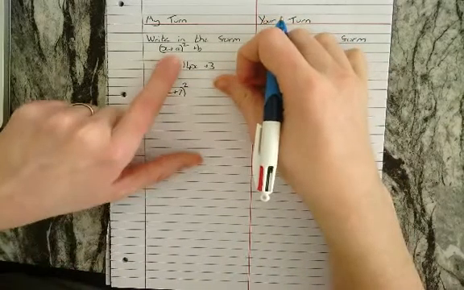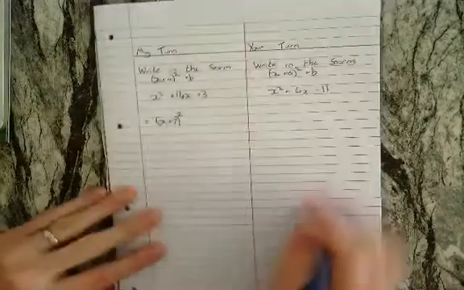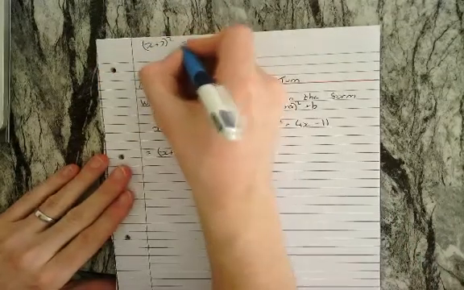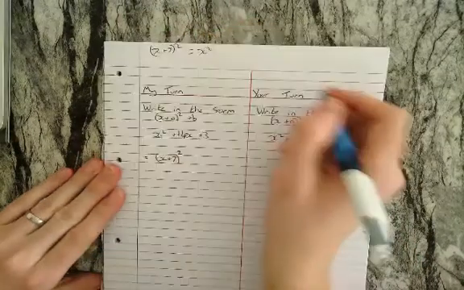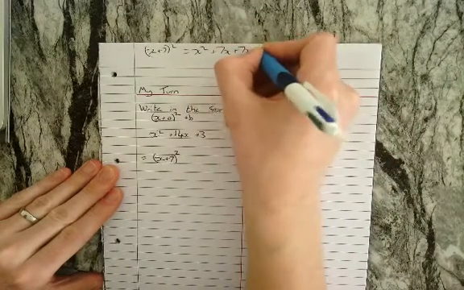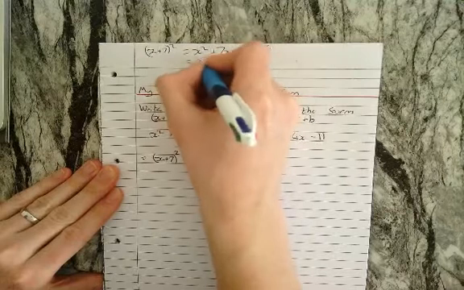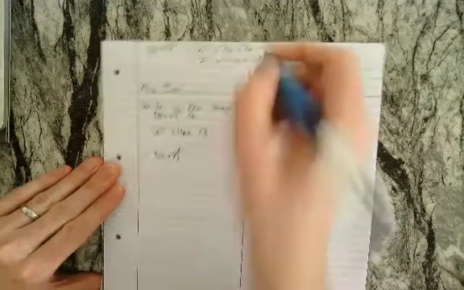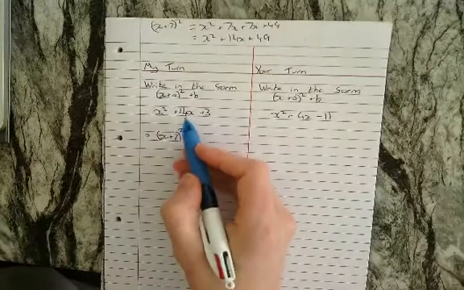Because remember, when you expand x plus 7 all squared, I would get x squared plus 7x plus 7x plus 49, which would be x squared plus 14x plus 49. So that's where the 7 comes from, being half that number.